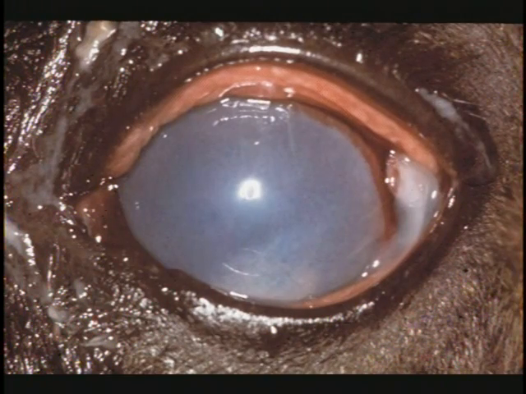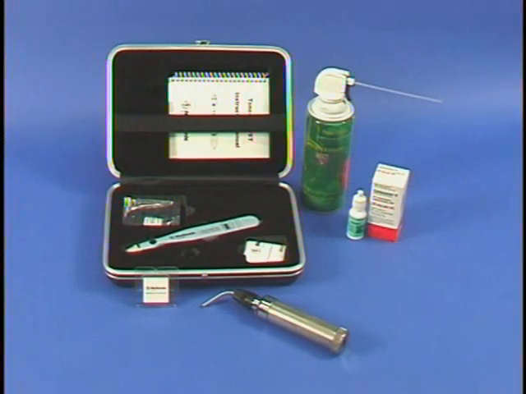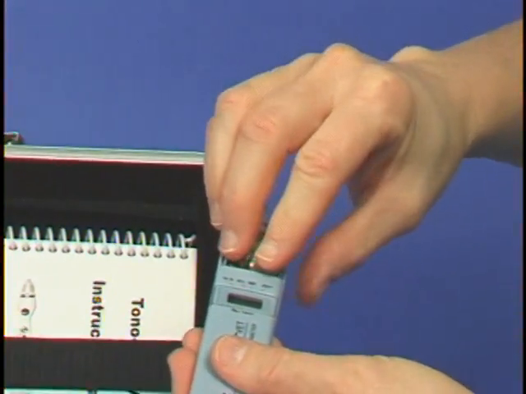Prior to use, the clinician should be familiar with the setup, cleaning, calibration, and maintenance of the Tono-Pen. The Tono-Pen is battery-powered with a built-in solid-state transducer and microprocessor. The batteries are installed in the handle as shown.